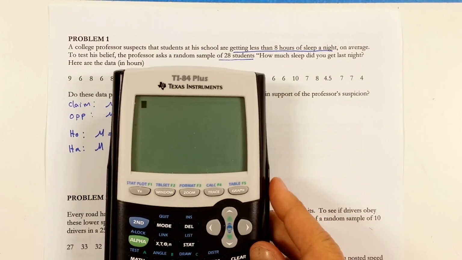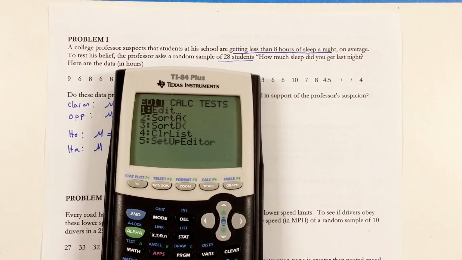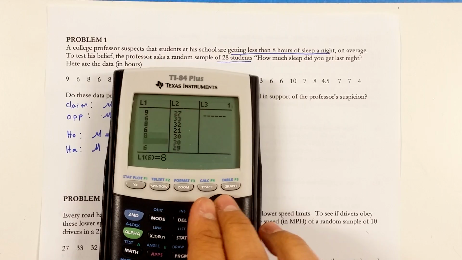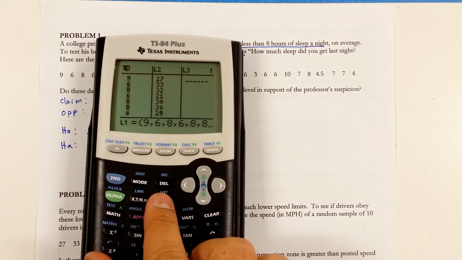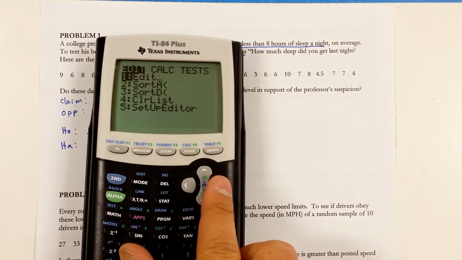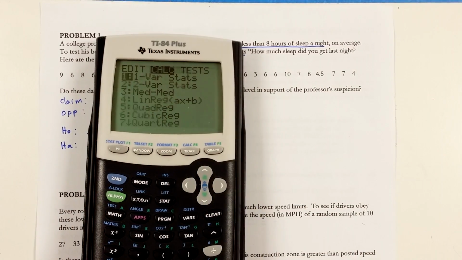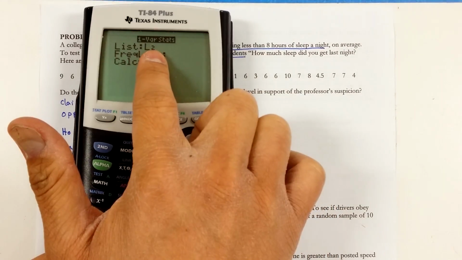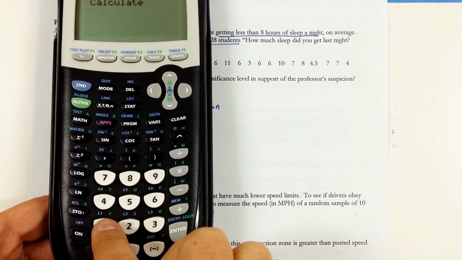To enter the data into the calculator, you push stat and then hit enter, and that allows you to enter the data into the list, which I did already. I entered the data into list 1. The next step is to calculate the average. Hit stat, select calc, and then choose 1-Var Stats, or just push enter. Make sure it says L1 because we entered the data into L1. If yours doesn't say L1, change that to L1 by hitting second and the number 1.